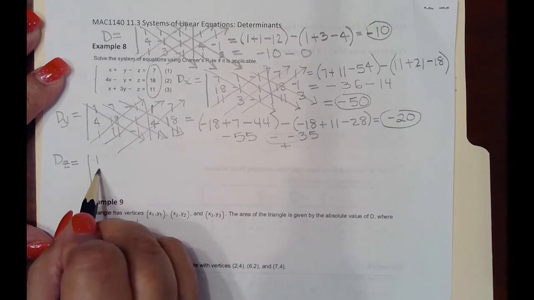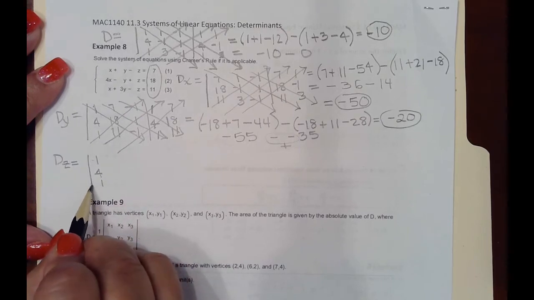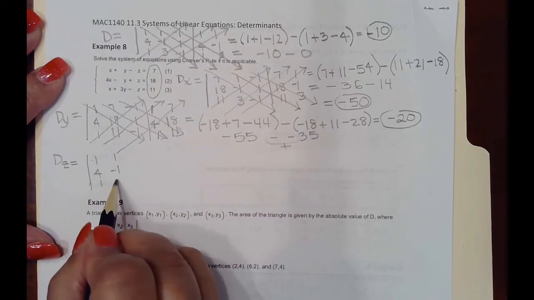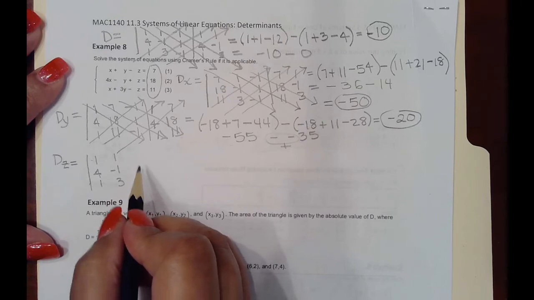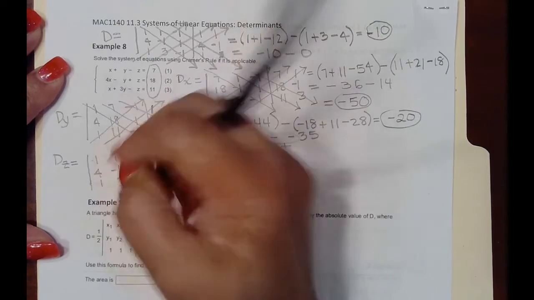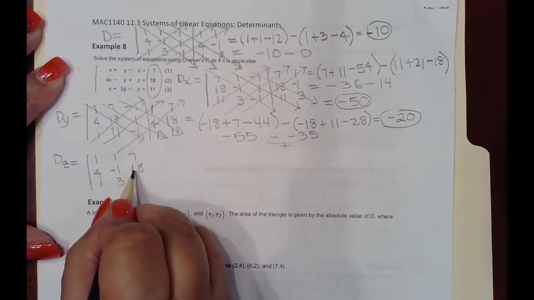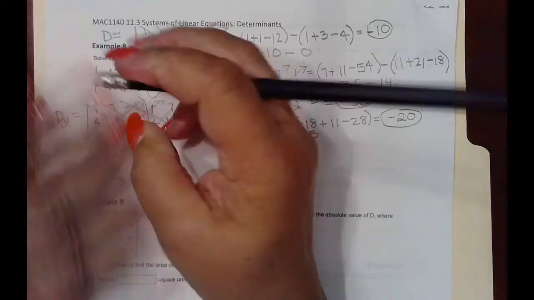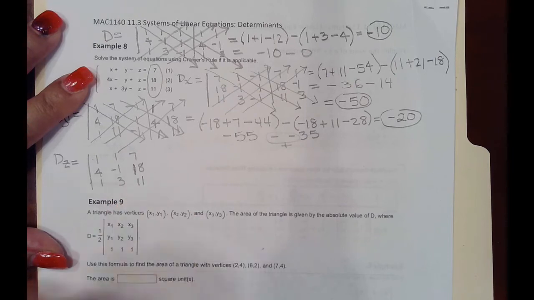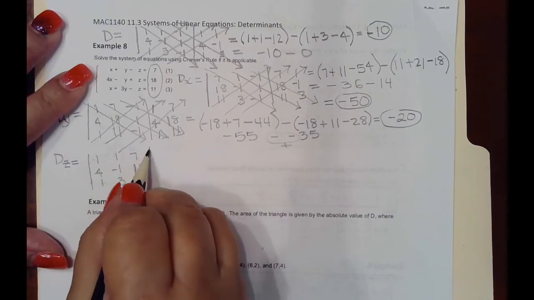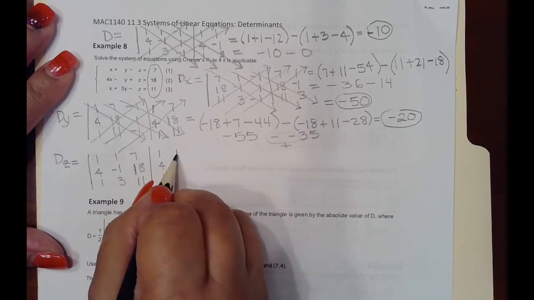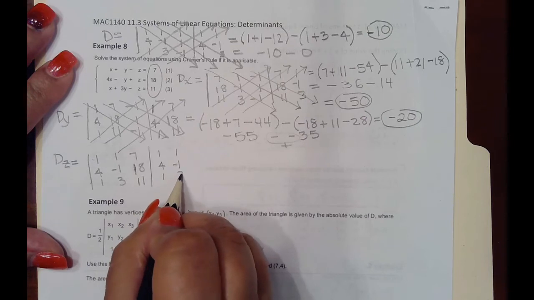So 1, 4, 1, and then 1, negative 1, 3, 1, negative 1, 3, and then that last column will be replaced by 7, 18, and 11. Closer so they line up a little nicer. And then 11. Okay, then expand that determinant right outside here, 1, 4, 1, 1, negative 1, and 3.